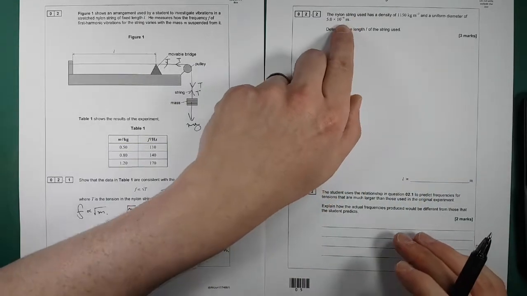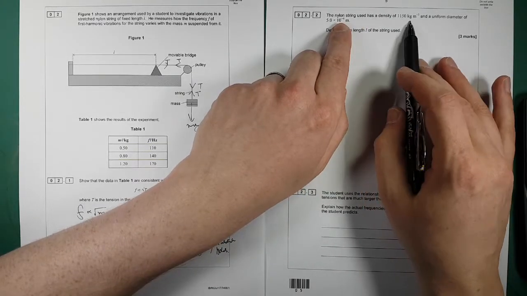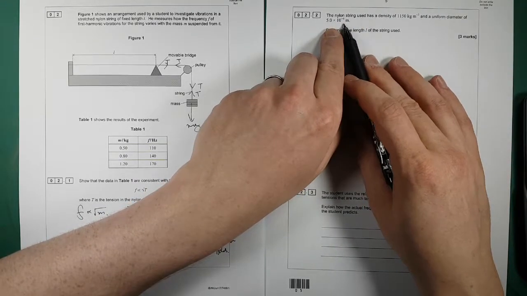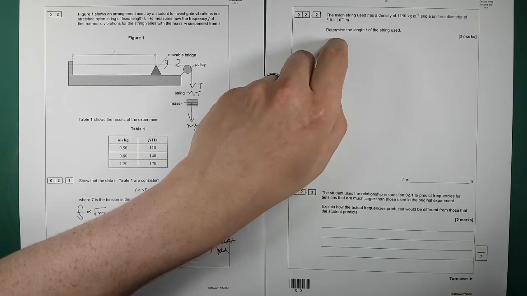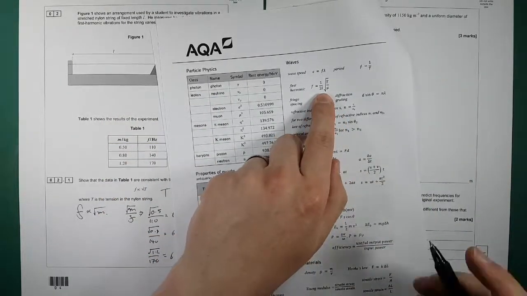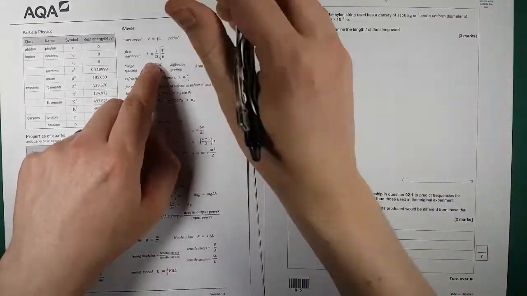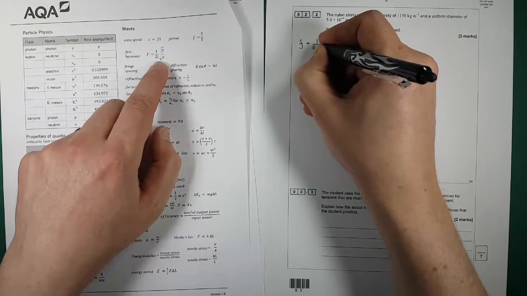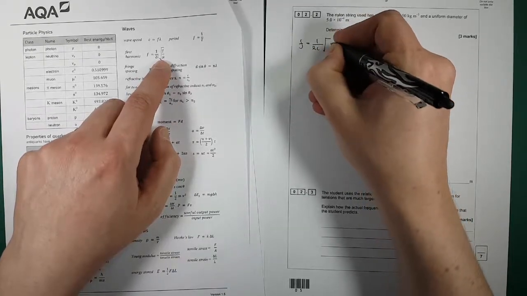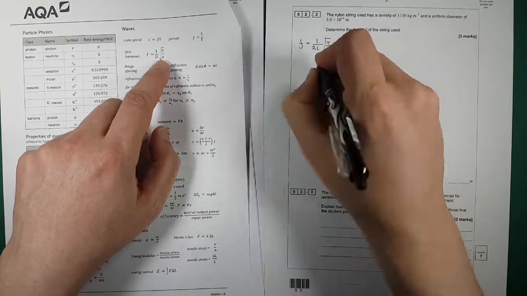Right, here we have a nylon string used that has a density of this and a uniform diameter of that. Determine the length of the string used. So we're going to be using this equation here. The first harmonic, f, is equal to 1 over 2L times the square root of T over mu.